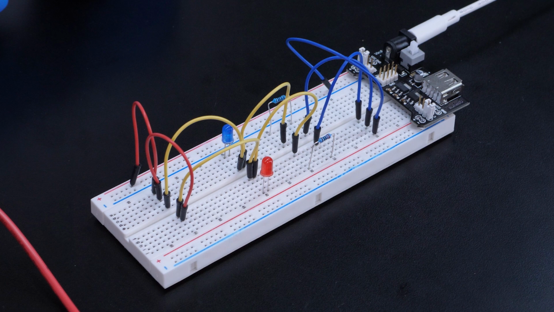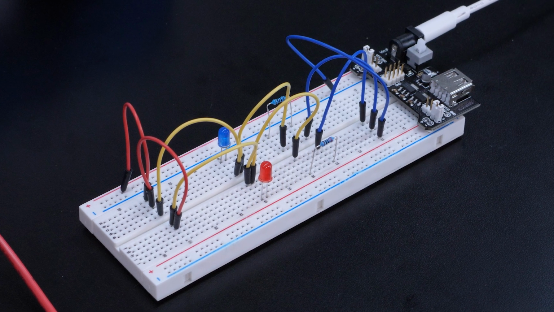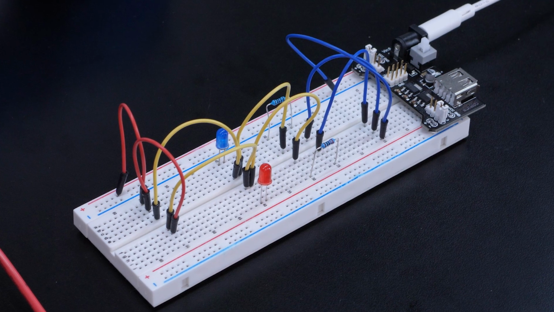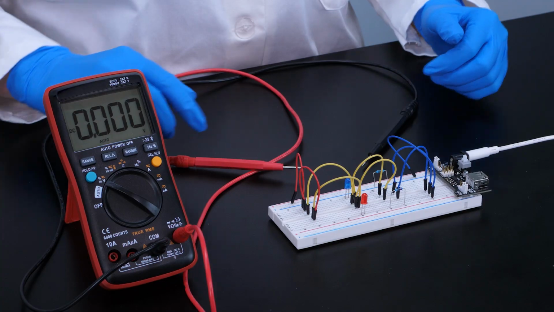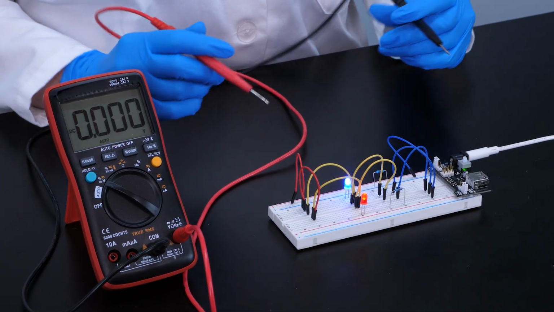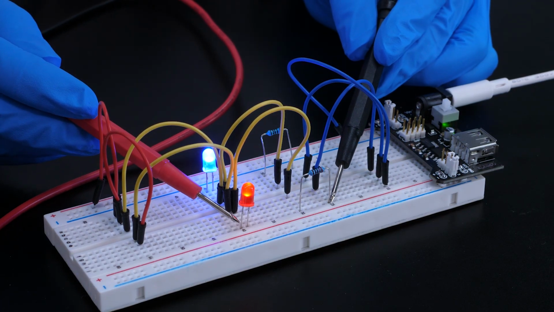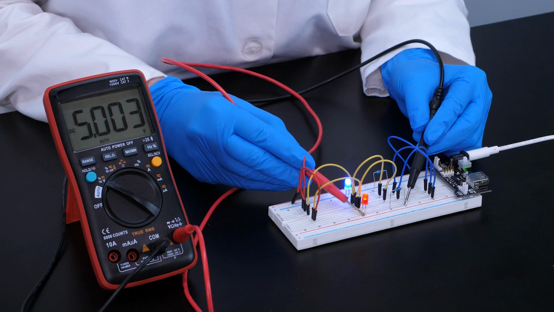A parallel DC circuit with 2 LEDs and 2 resistors can be set up like this on a breadboard. Current flows through 2 separate branches to complete the circuit. Let's check the voltage drop across the first load. The voltage drop is 5.003 volts, which we round to 5.0 volts.